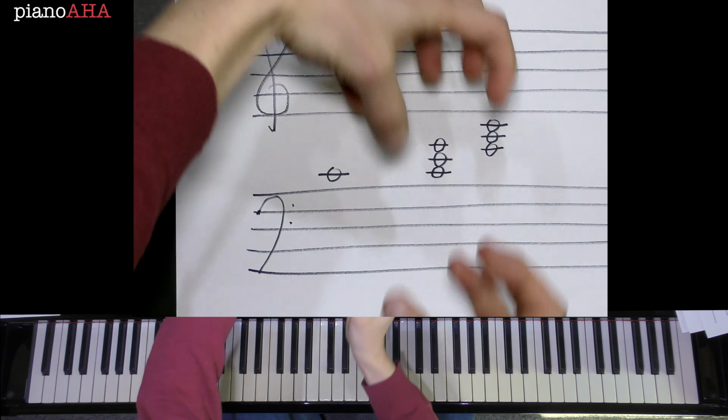If I had started, let's say here, and then I had this flat in front of the note, then I would go one key to the left, and I would play here. If I had been here, and I go one key to the left, then I would be here. So that's called a flat. And this one is called a sharp. It's the opposite. You go up.